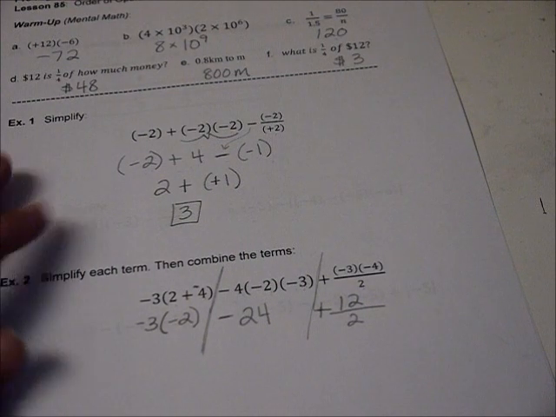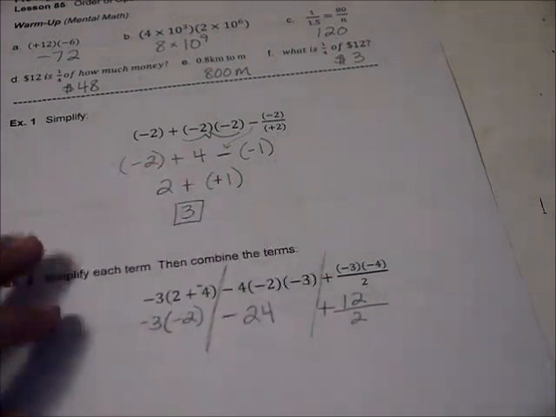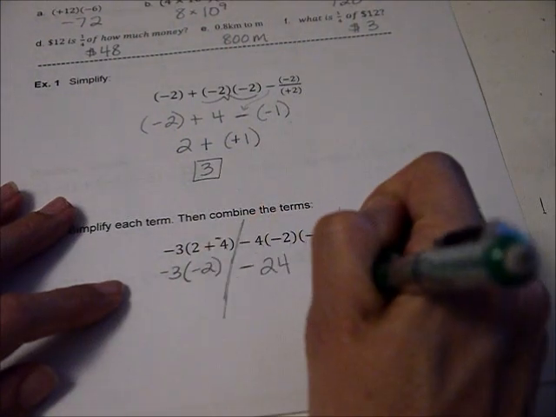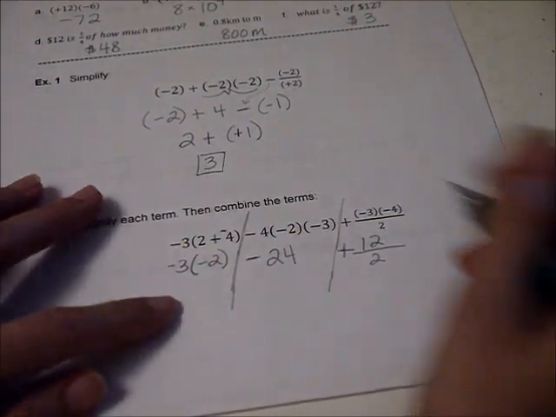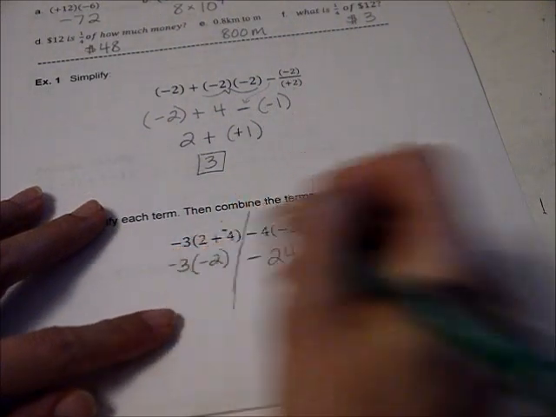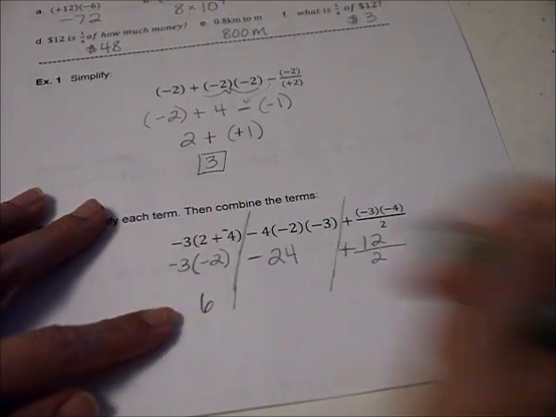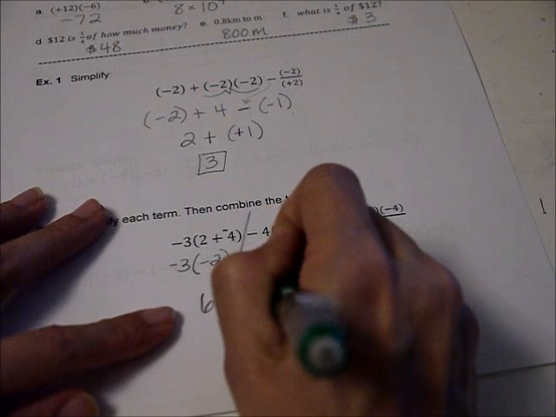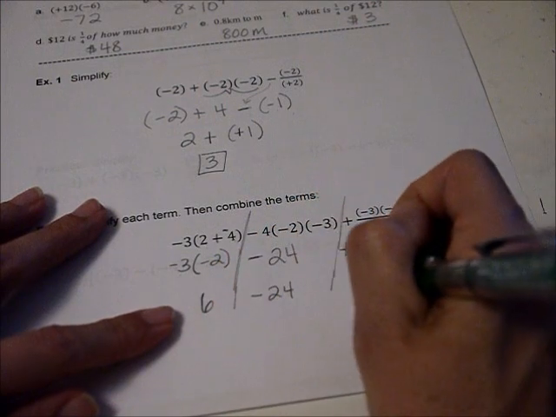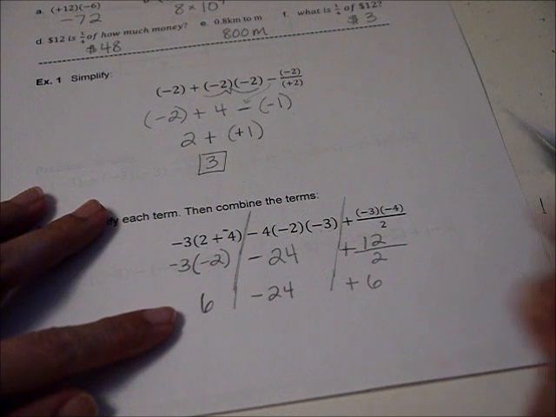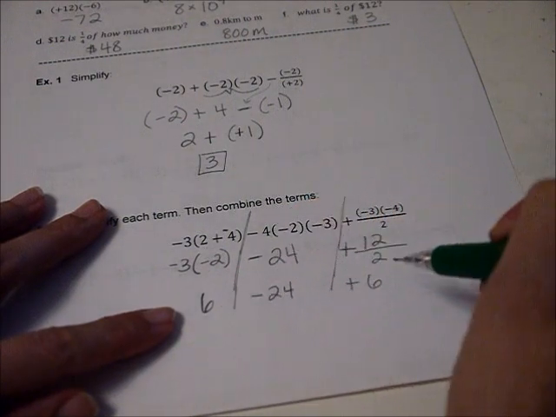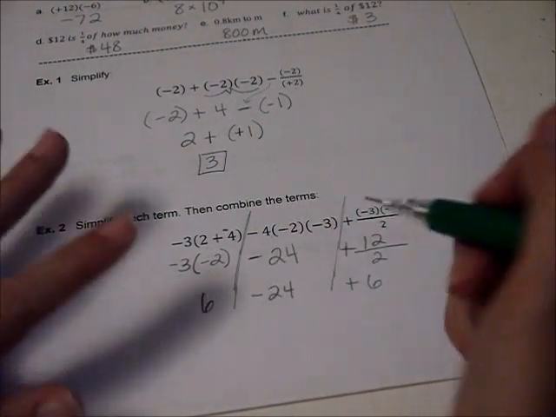Okay, so that's step 1. We simplified each little chunk. Now the middle one is done, ready for these outside ones to be finished simplifying. So this is -3 times -2, which is a positive 6, minus 24, and over here is a positive 6. Okay, so now we have 6 minus 24 plus 6. And we're going to combine those.